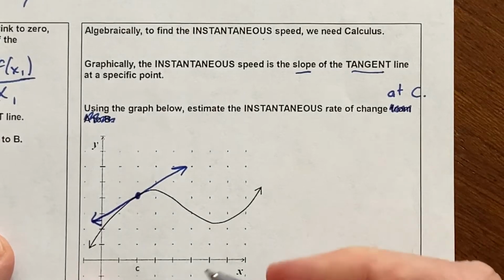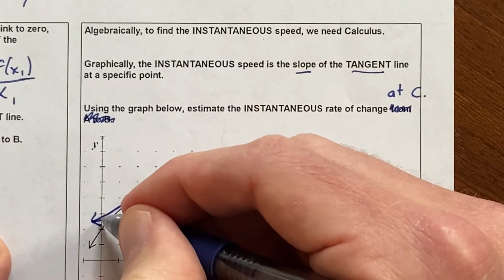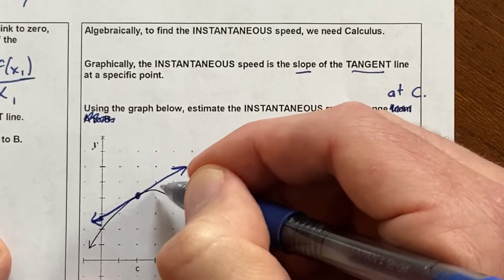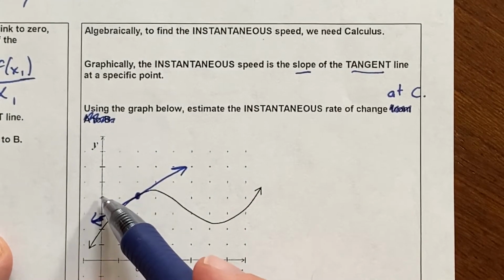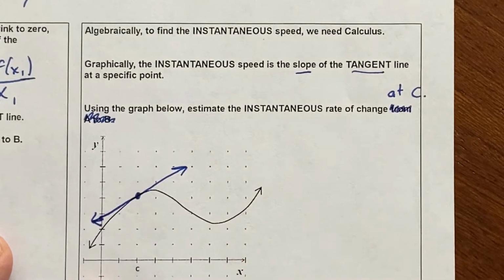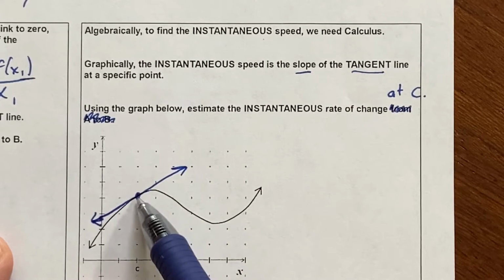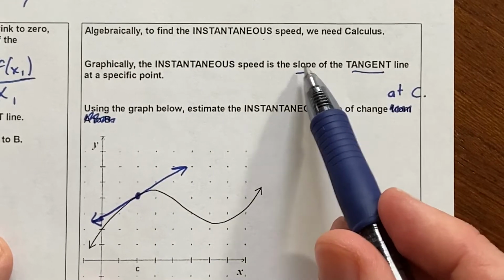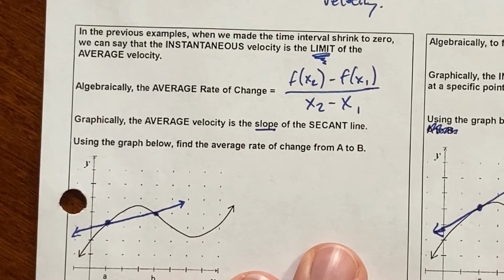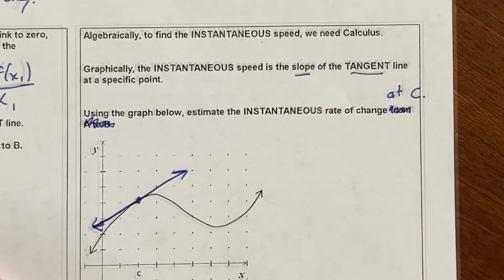You'd take two points somewhere on that graph and pick a point out, and you'd find the slope. Like what rise is maybe 1 1/4, 1 1/2 over 2-ish. So I'm not looking for anything specific there, just so that you know that we're looking for the slope of this line. It's tangent for instantaneous. Secant, slope, average. Okay, those are the two important things right now.